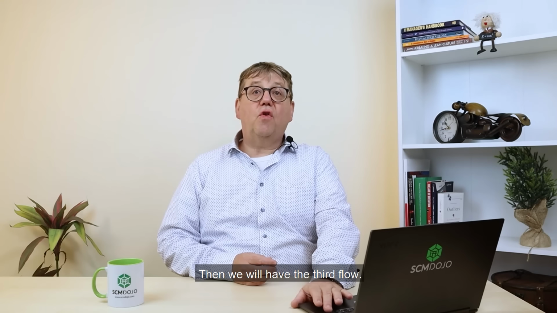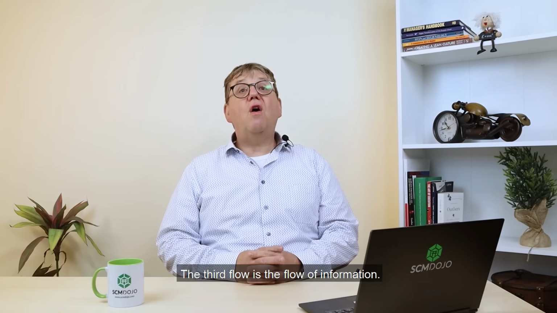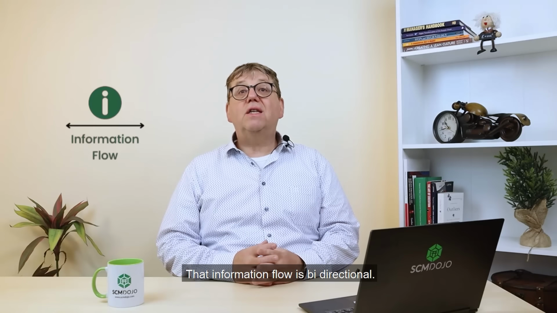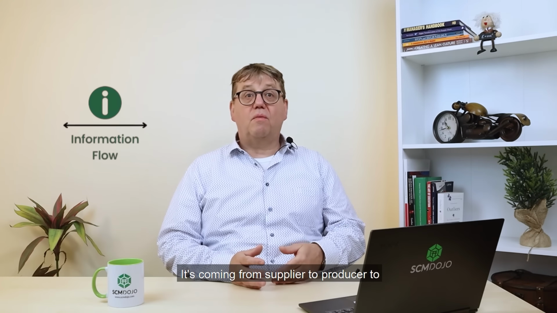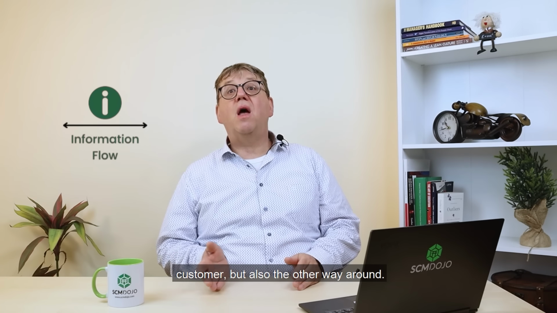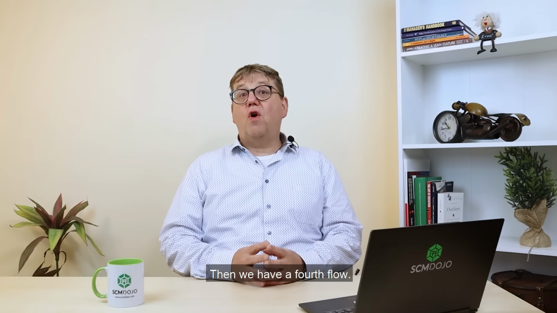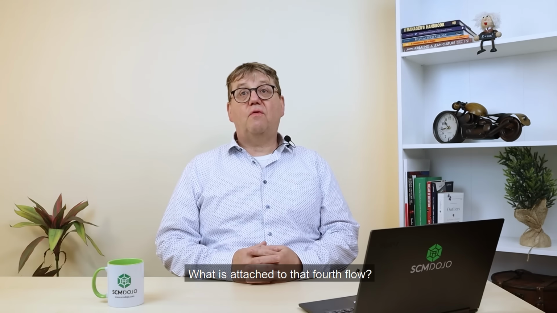Then we will have the third flow. The third flow is the flow of information. We need to communicate with the different elements in the chain. That information flow is bidirectional. It's coming from supplier to producer to customer, but also the other way around. Customer, producer, supplier. Then we have a fourth flow, and maybe in some cases you can also identify a fifth flow. What is attached to that fourth flow?